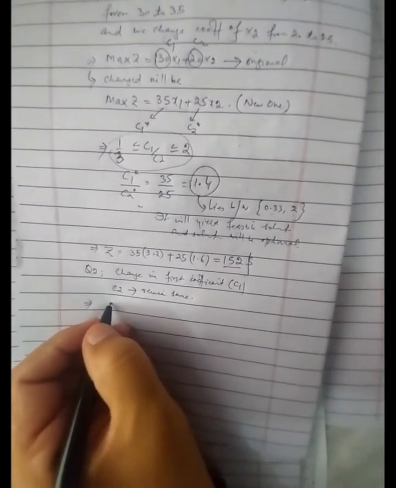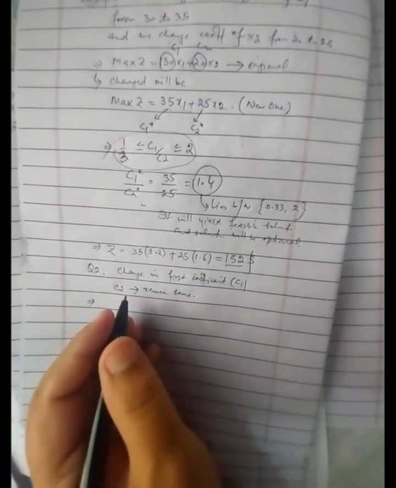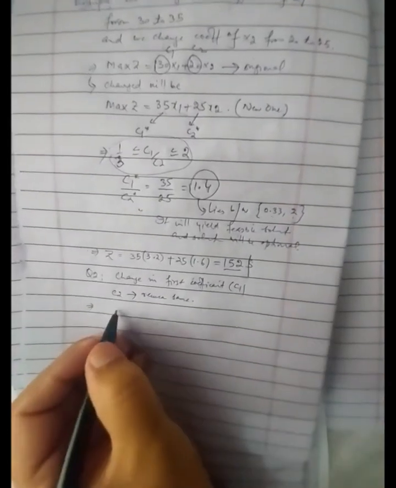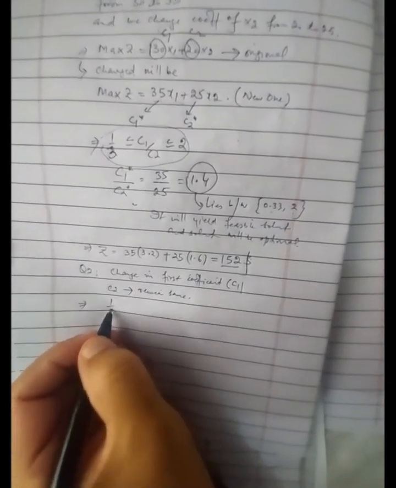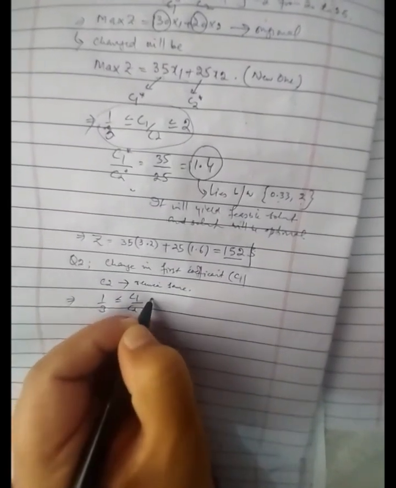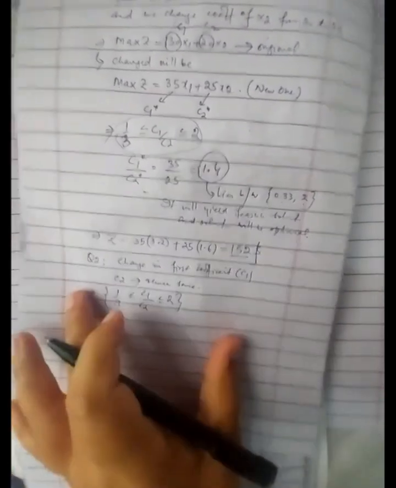So we have 1 over 3 less than or equal to C1 by C2 and less than or equal to 2. This is the optimality region of it.